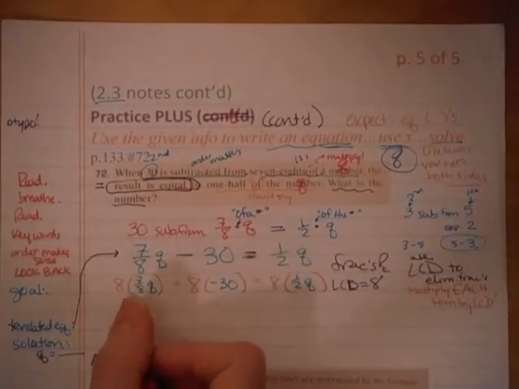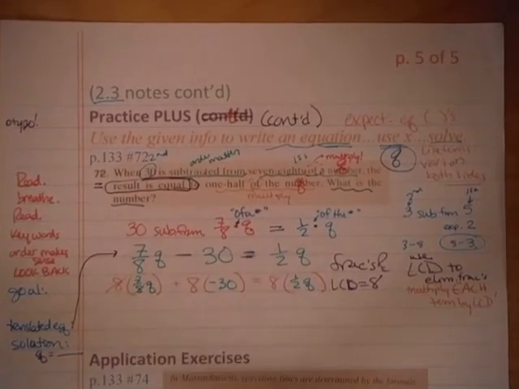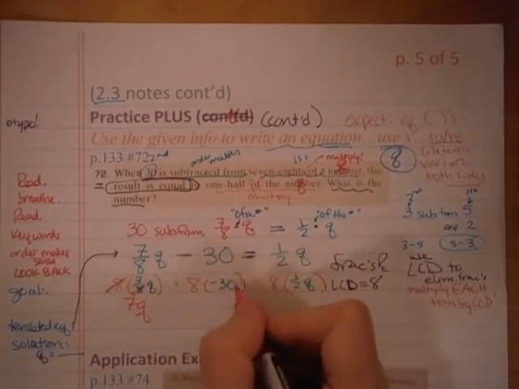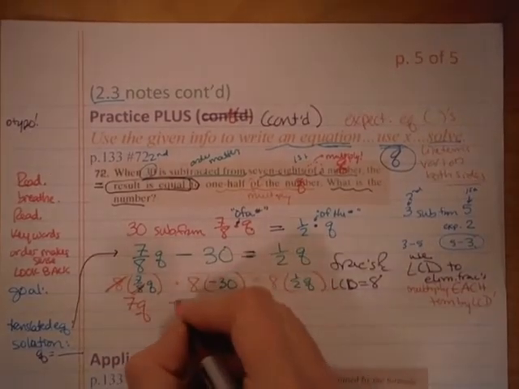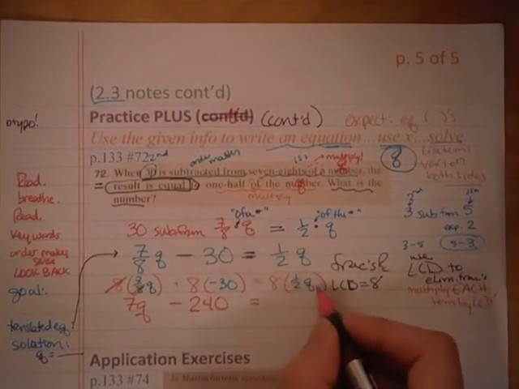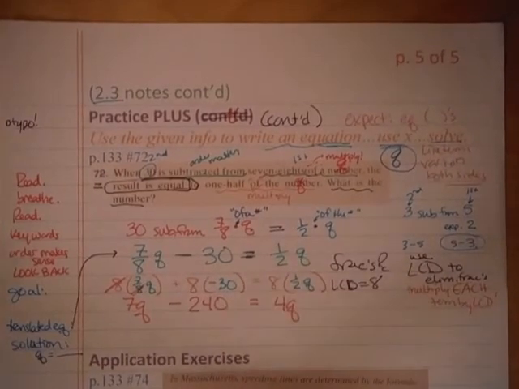And those fractions are going to be eliminated. So 8 goes into 8 once, we're just left with the 7q. 8 times a negative 30 is going to be a negative 240. Equals 8 times 1/2, half of 8 is 4, you've got 4q.